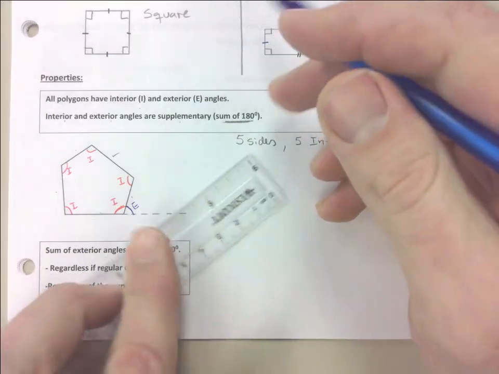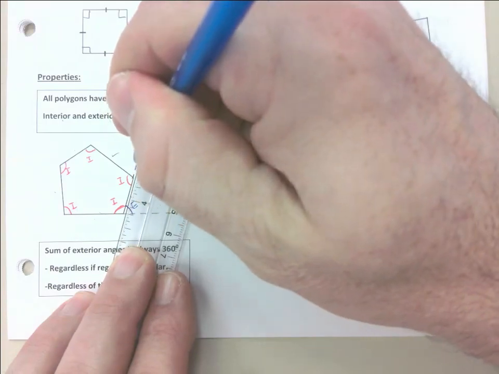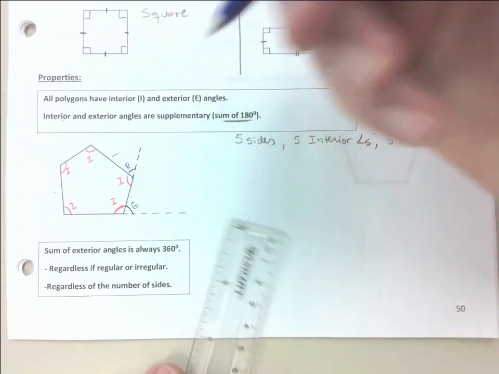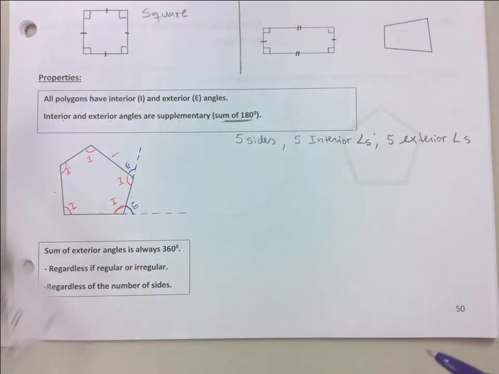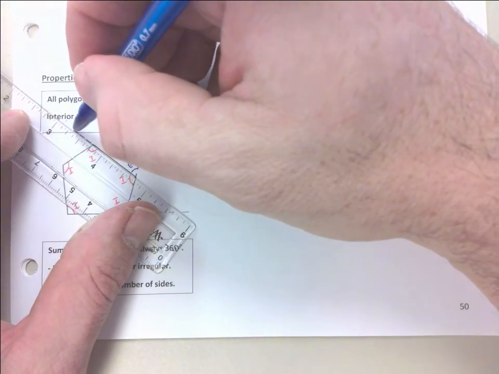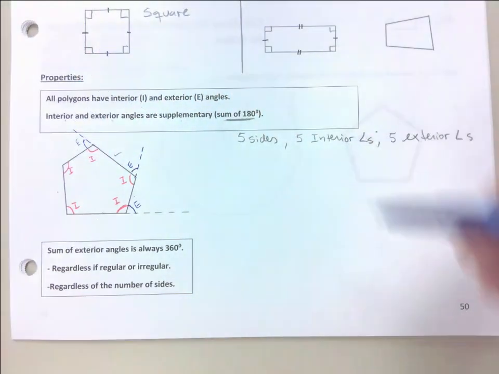Let's go to another, let's follow this side right here. If you extend that side, you've got an exterior angle right there. Go over to this side. There's only one exterior angle per corner, right? Per angle.